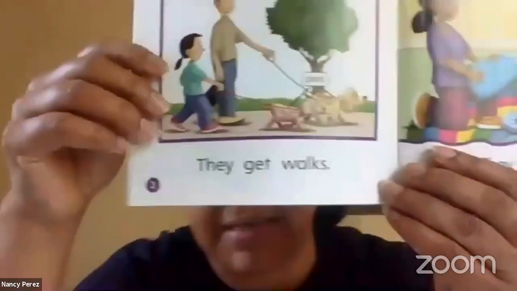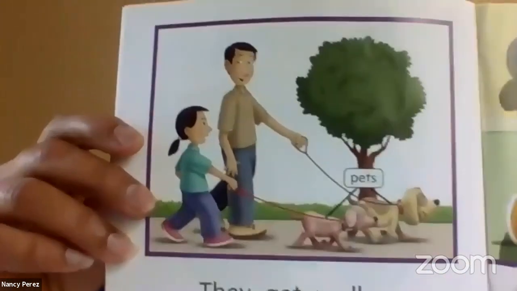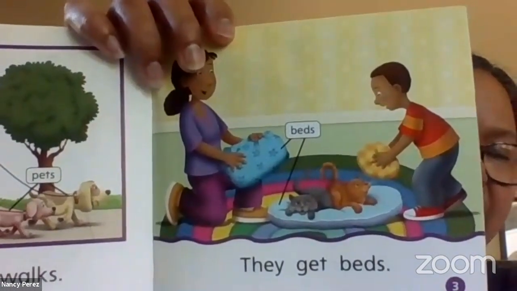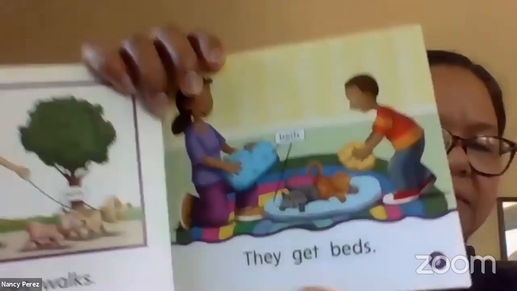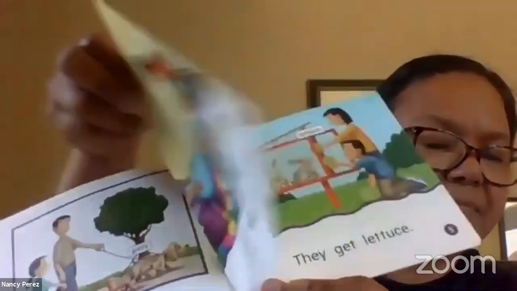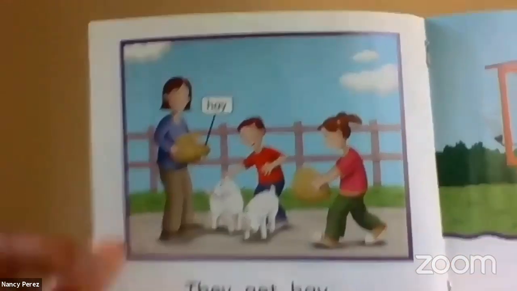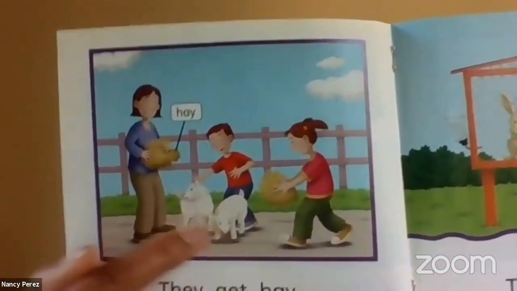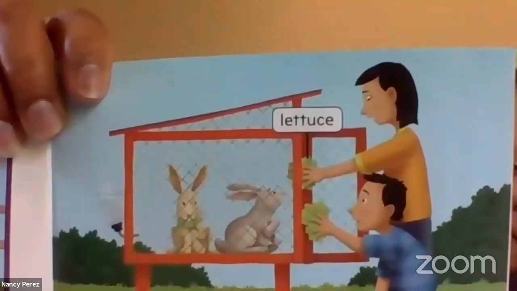Okay, the first page says, they get walks. Who get walks? The pets. Okay. They get beds. Who get beds? The cats get beds. They get hay. Who get hay? The goats. These are the goats. And you see where they live? They live outside. They get lettuce. Who get lettuce? The bunnies.